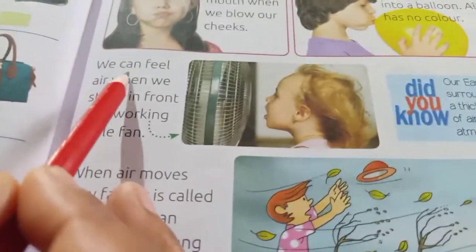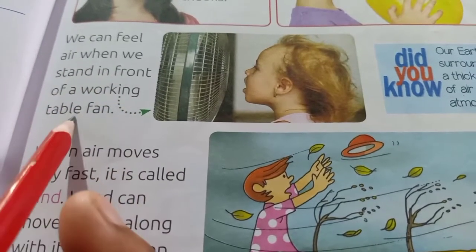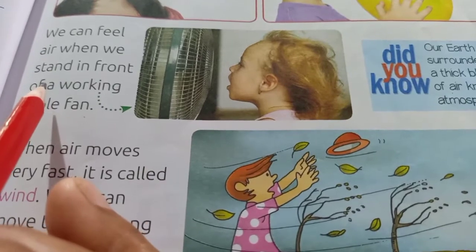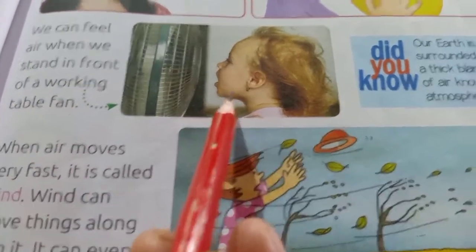Now, we can feel air when we stand in front of a working table fan. When we stand in front of the working table fan, we can feel the air like this. Here is a girl feeling the air.